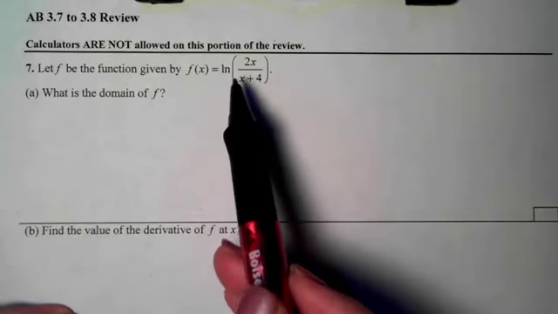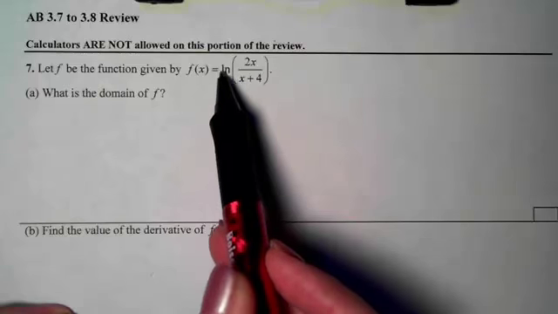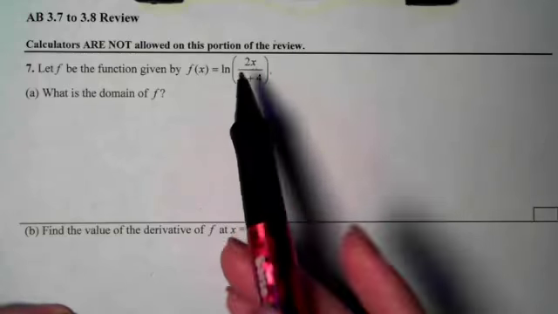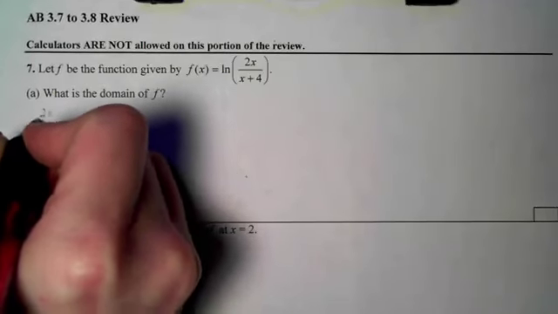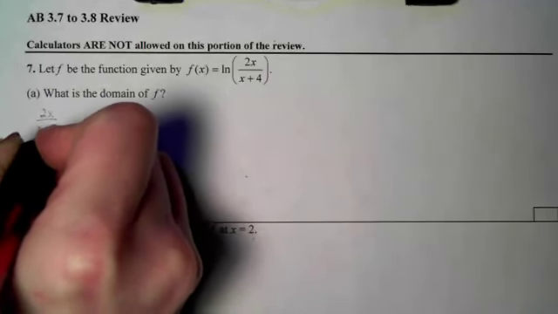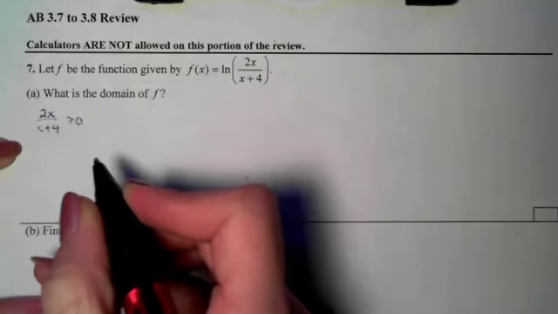If we look at this situation, we have a denominator which could cause problems. We also have the inside of a log. So the domain is all values of x for which 2x over x plus 4 is positive.